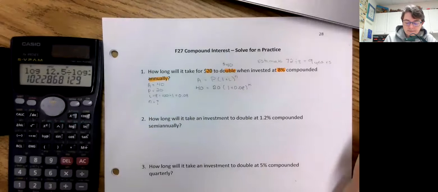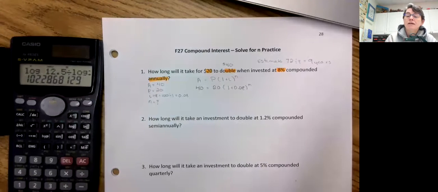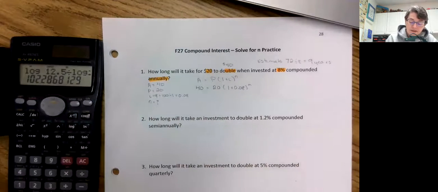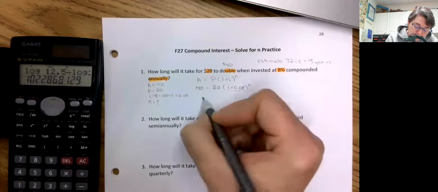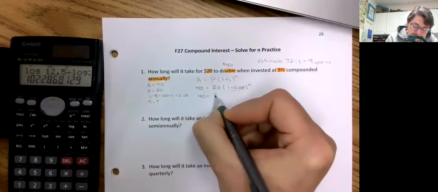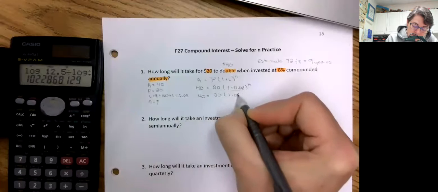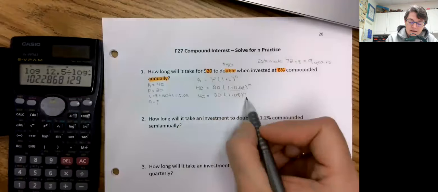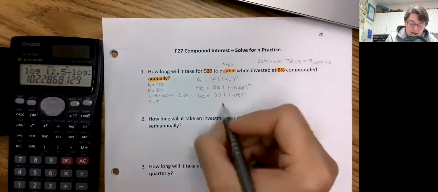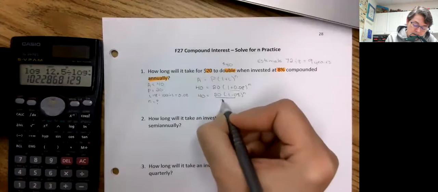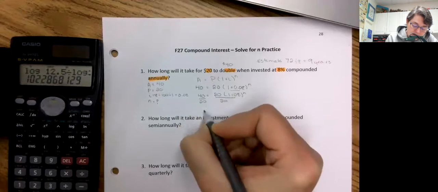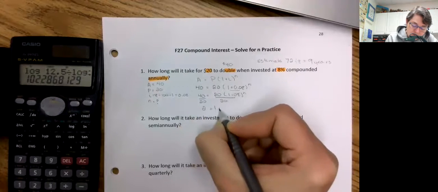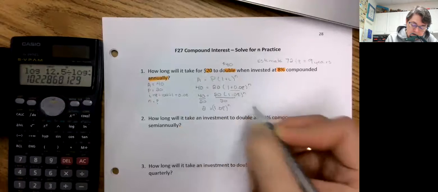Okay, so what can we do? I'm going to show you how it worked with the original formula so you can do it, but then I'll show you using the N formula, the logarithmic one. So 40 is equal to 20 times 1.08 to the N. And if you remember from before, it's a little bit like when we had the interest question. We have to get rid of this, so we can divide this side by 20 and divide this side by 20. So 2 is equal to 1.08 to the N.